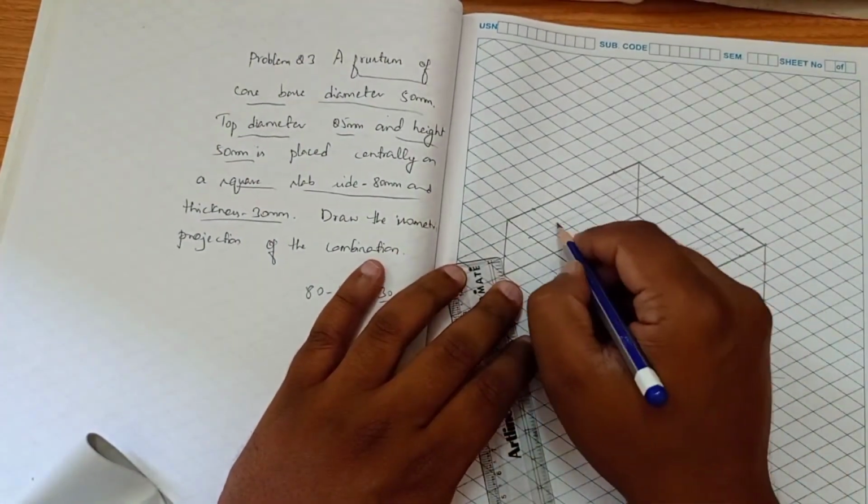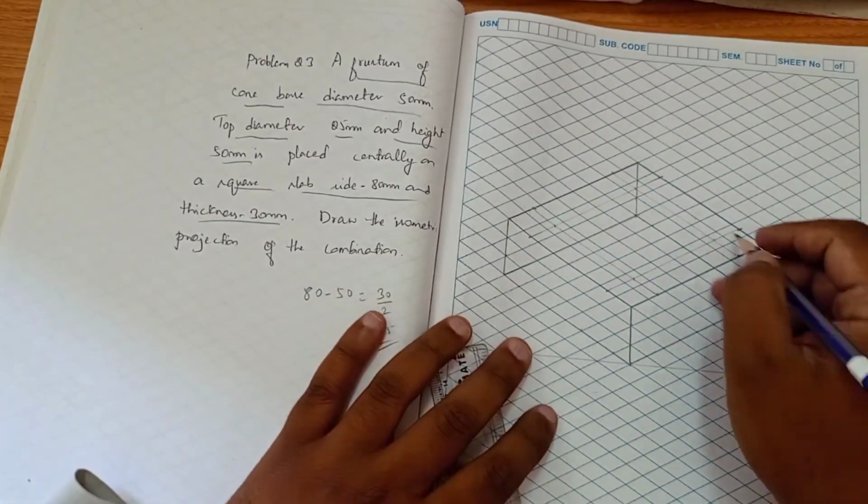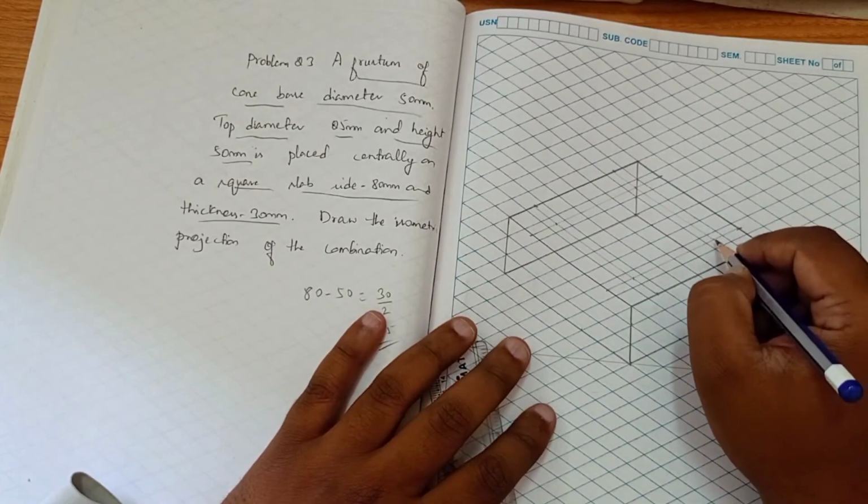Okay, so this is our square of 50. Here we have to construct an ellipse. So marking the middle point.